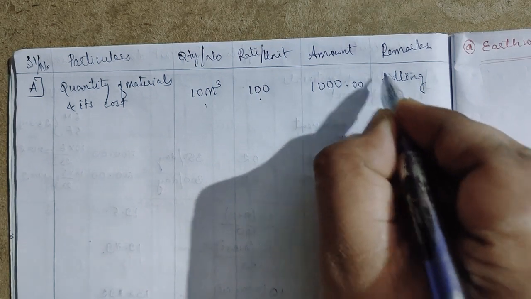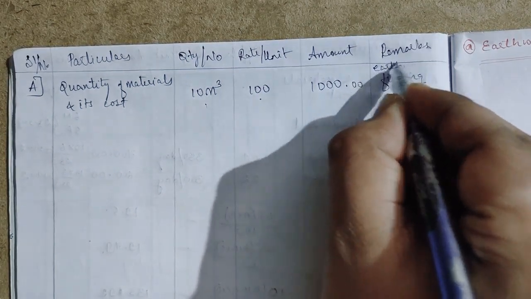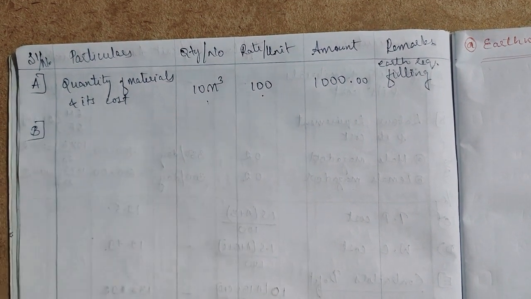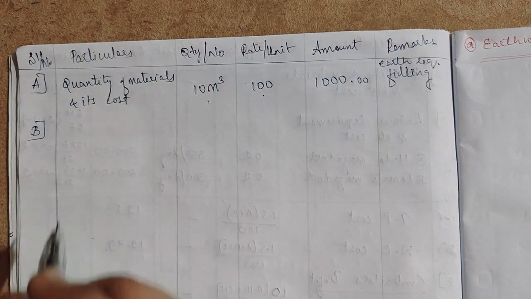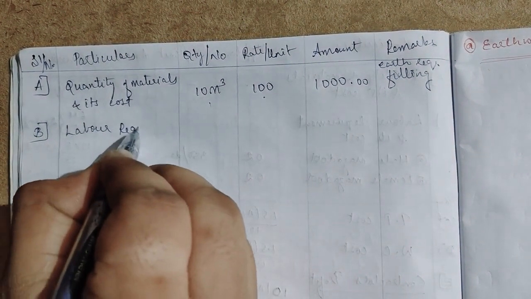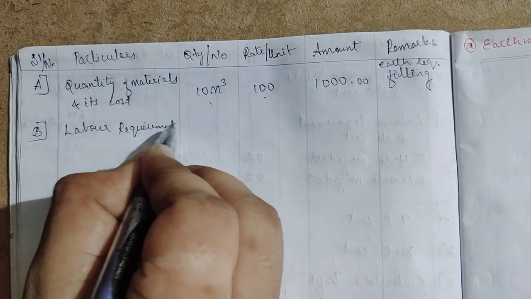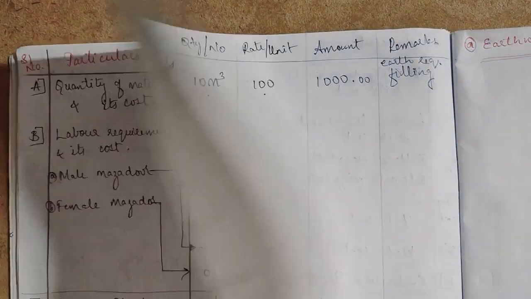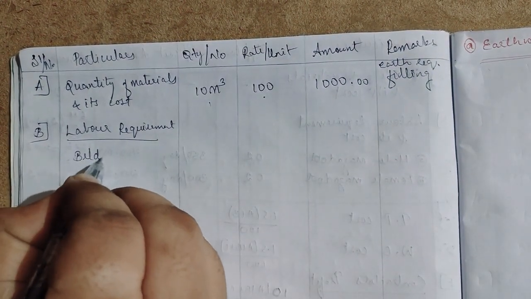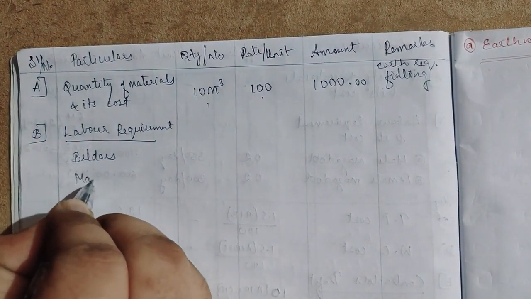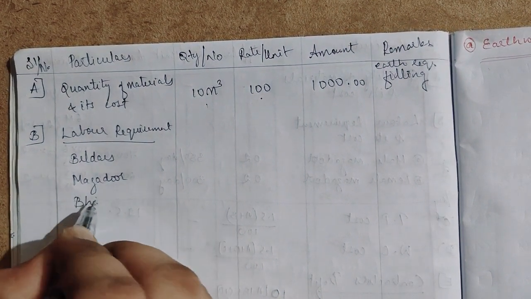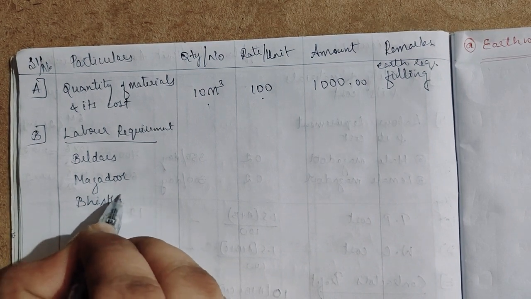Earth required for filling. Now I'll choose second option, second step, that is B, labor requirement. So as already I told you, we need beldars, mazdur and bhisti, right?